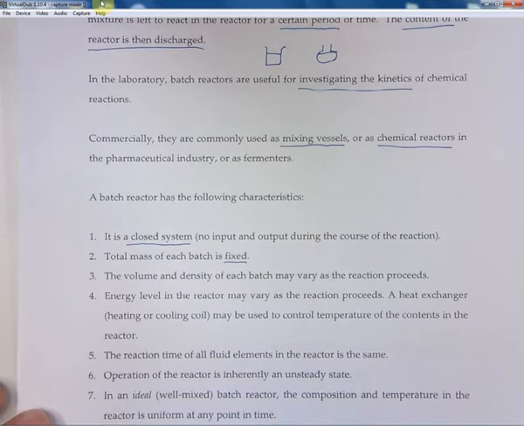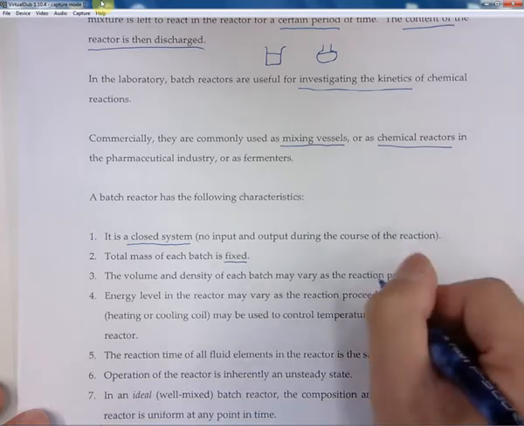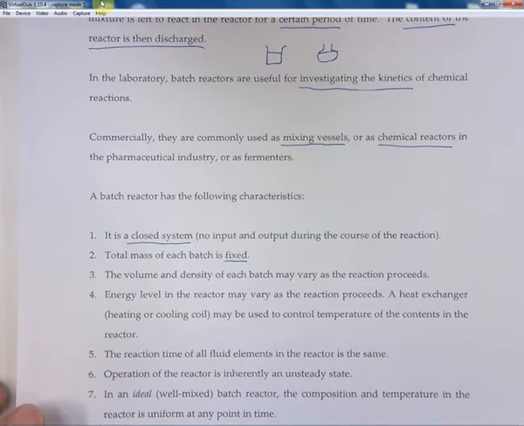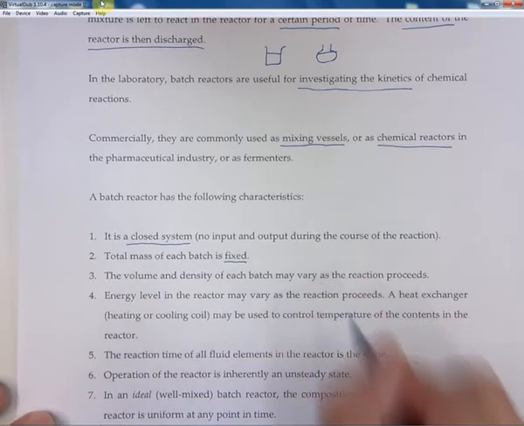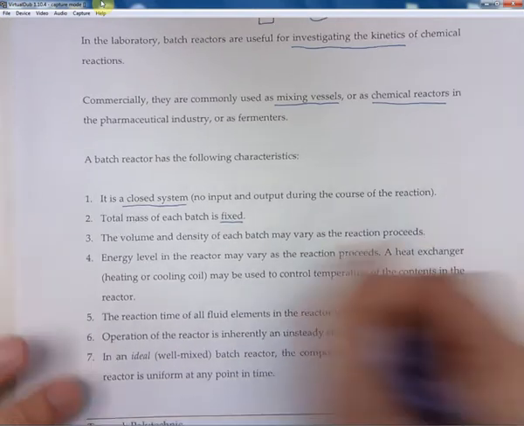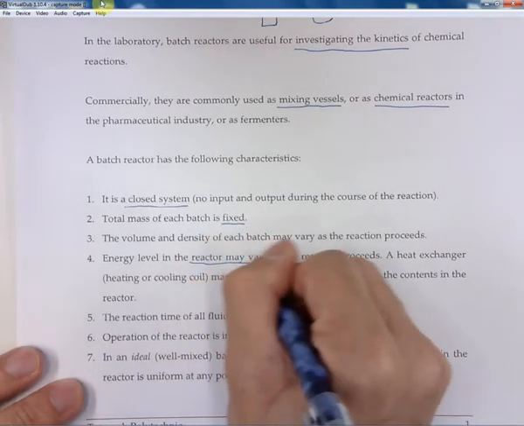Volume and density may vary as the reaction proceeds, especially if you talk about a gas phase reaction. So volume and density may vary, but not always. Energy level in the reactor may change as well. So energy may vary.